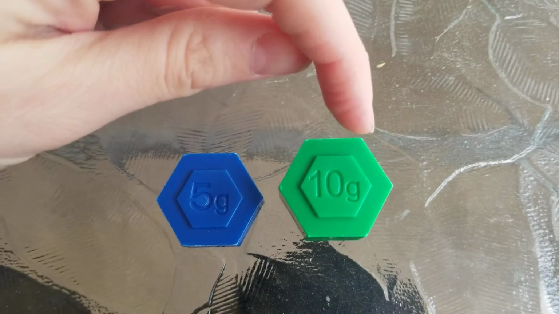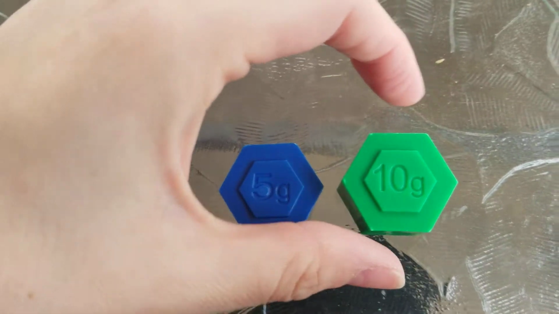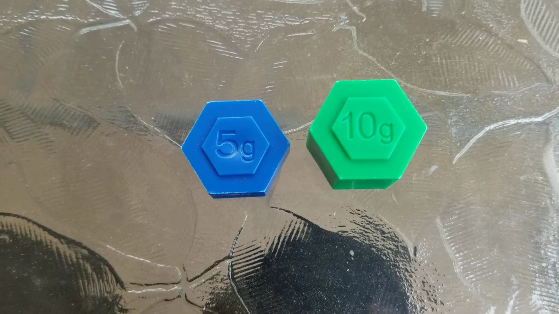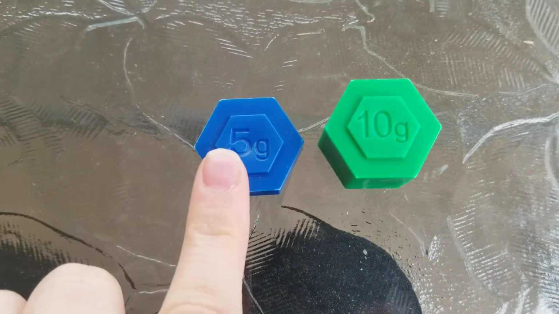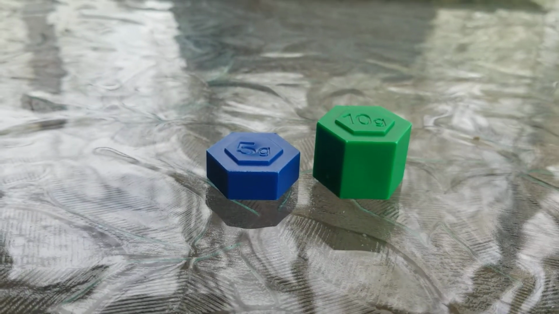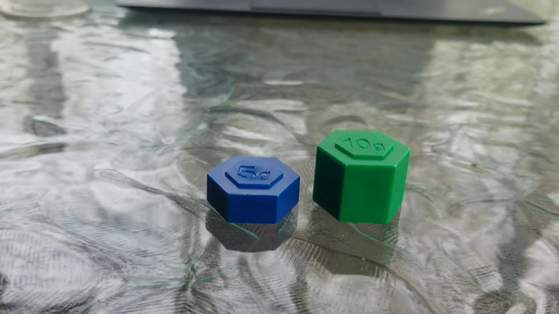Let's count how many sides. 1, 2, 3, 4, 5, 6. 6 sides would make it a hexagon. So they're both hexagons. Doesn't matter what color they are. So they look like they're the exact same shape, exact same size. But when I showed you how tall they were, now you can see that they're actually not the exact same size because this one is taller than this one. So these are not congruent shapes.